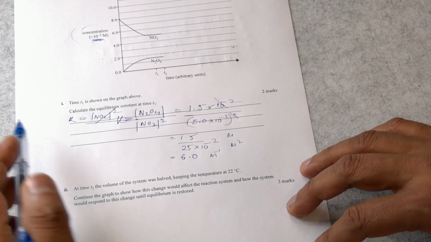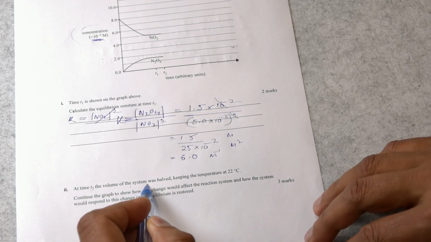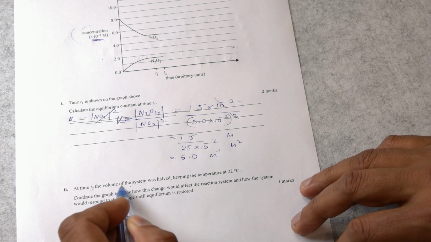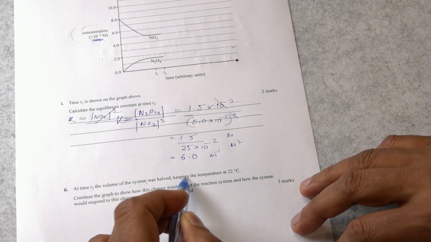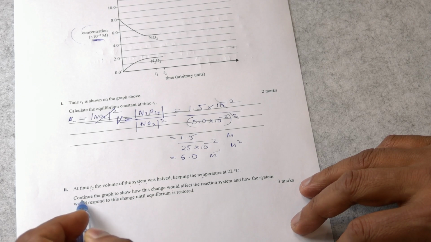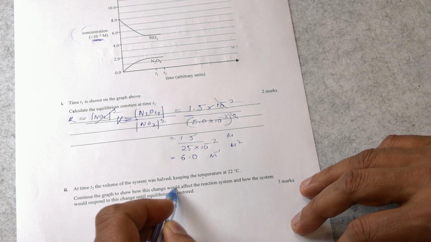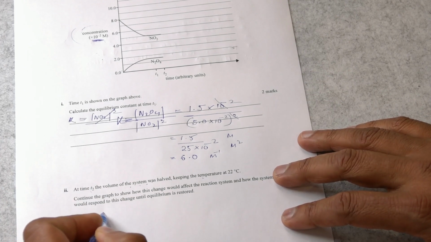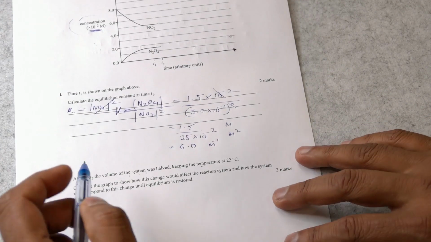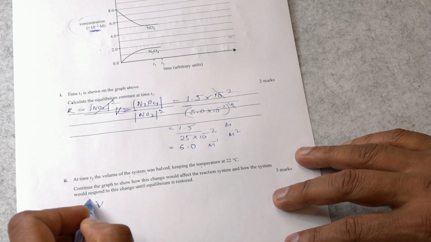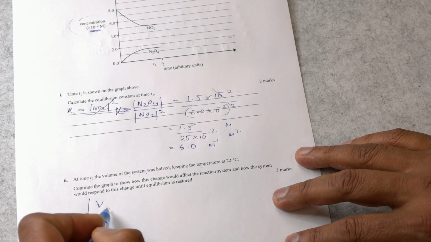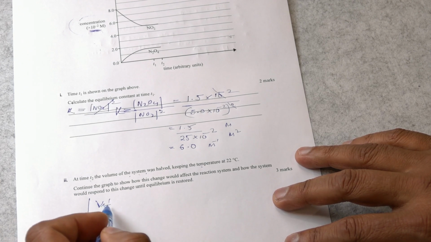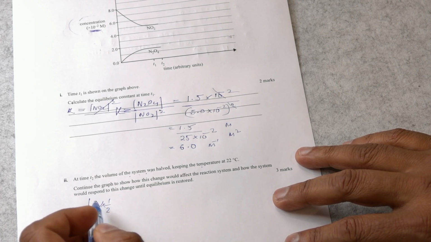All right, next question. At T2, the volume of the system was halved, 3 marks. Oh my God. Volume is halved, keeping the temperature constant. Continue the graph to show how this change would affect the reaction system. All right, we know what's going to happen. You change the volume. So what happens when volume is halved? The volume is decreased by half, right? So what is going to happen when the volume is decreased?